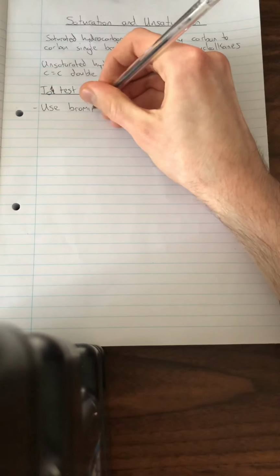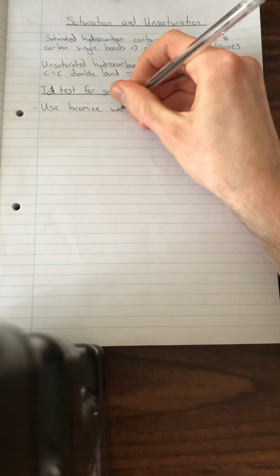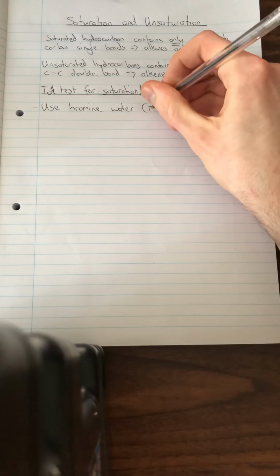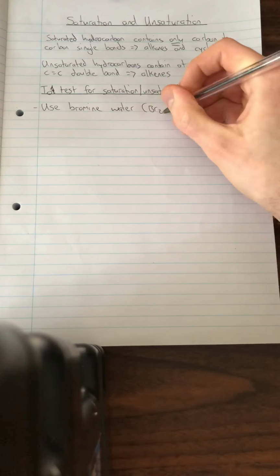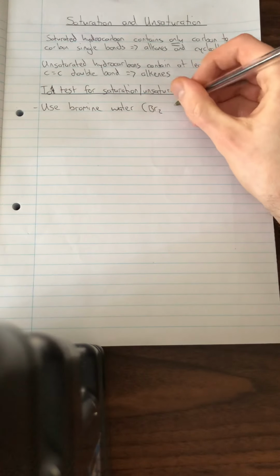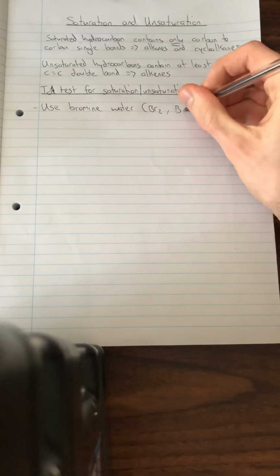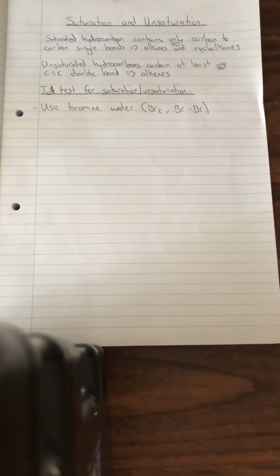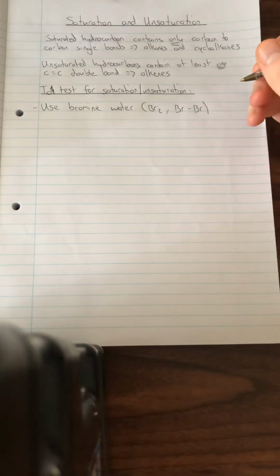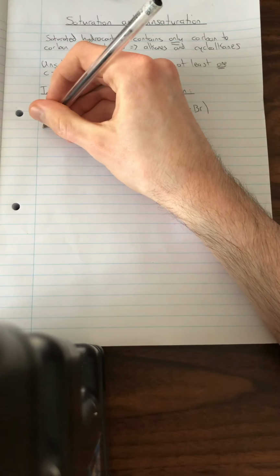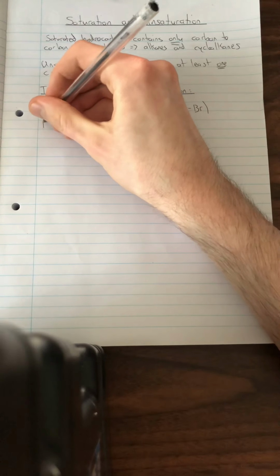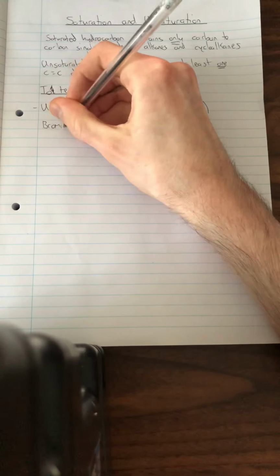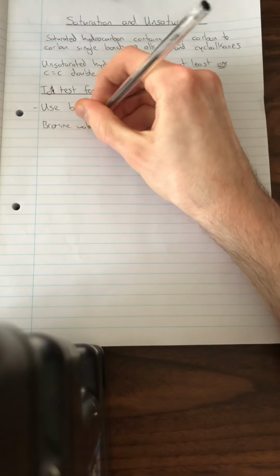Okay, so to test for saturation, unsaturation, what we do is we use bromine water. Okay, now bromine water is just Br2, and it's Br2 because bromine is diatomic. So it's bromine bonded to another bromine, yeah, Br2. Right, now, the colour of bromine water is orange.